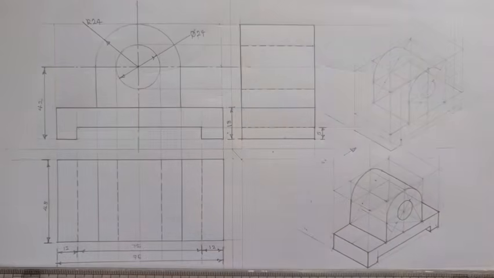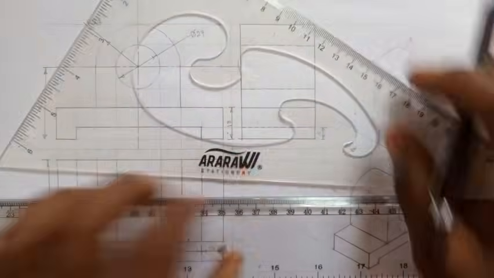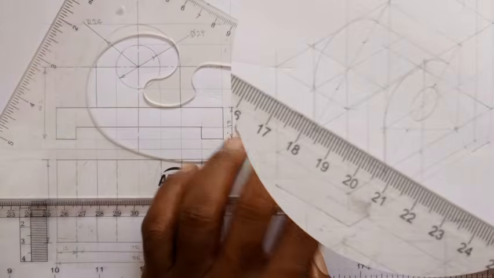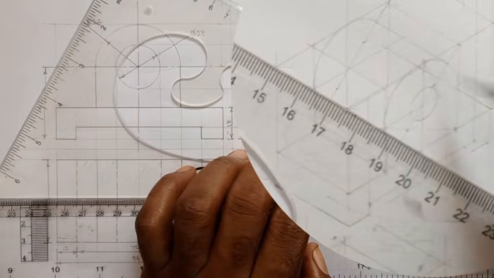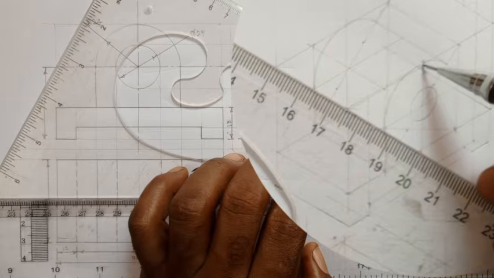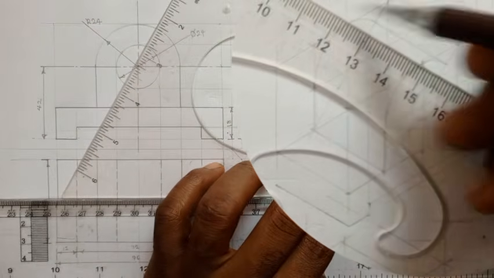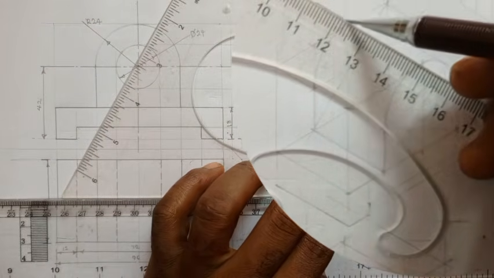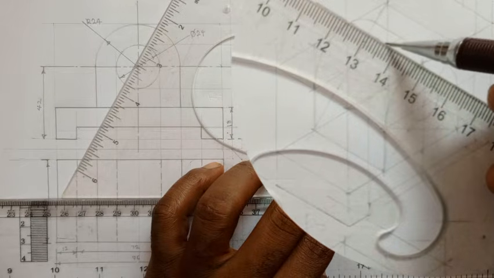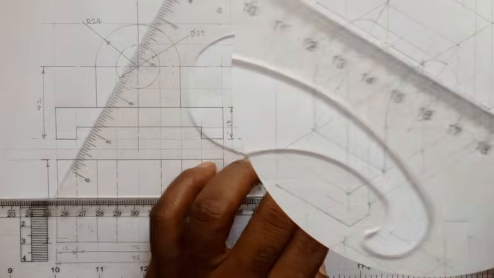Now if I take my set square, I place it this way from this center point here, right? And I section it like this. They want me to section it, right? Looking at this arrow here.